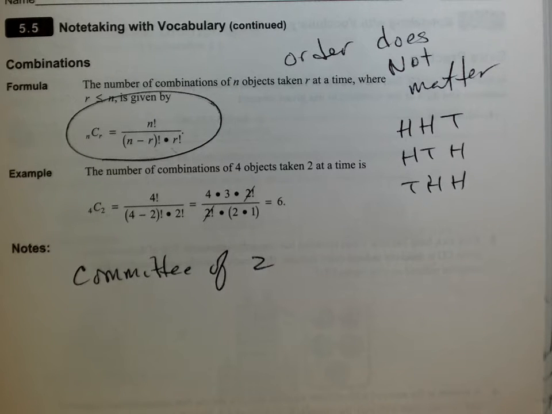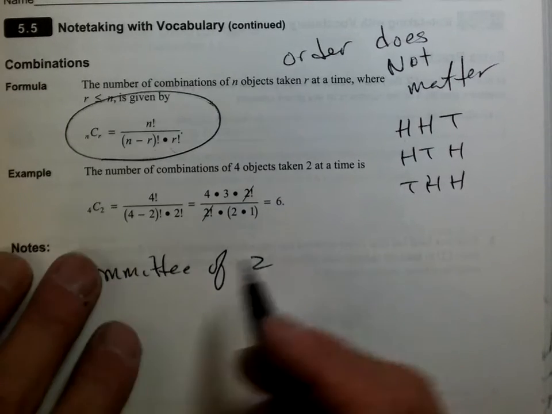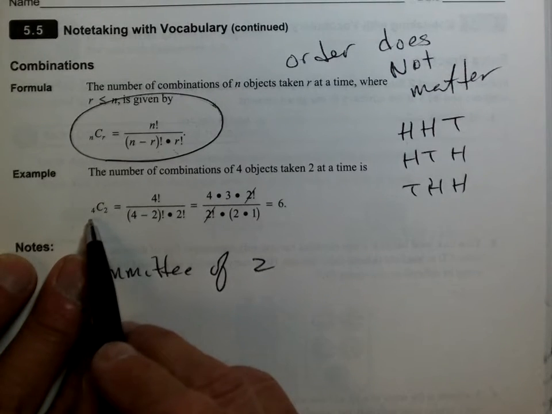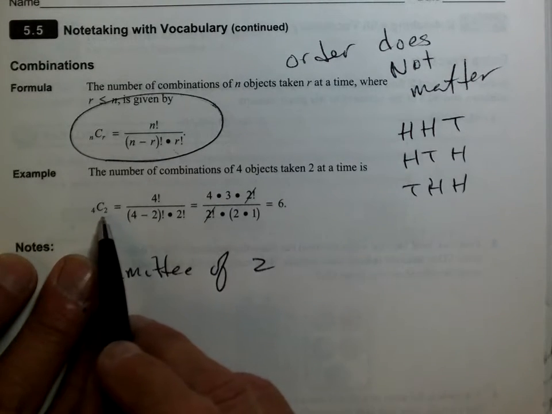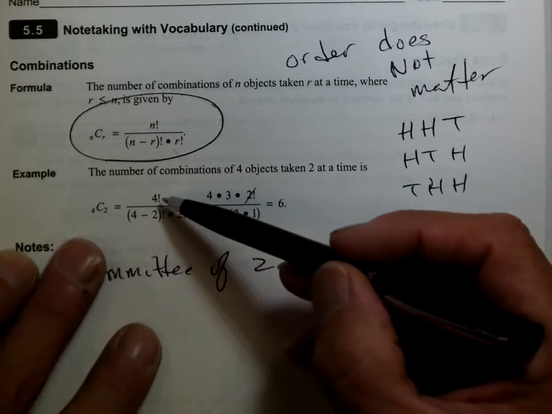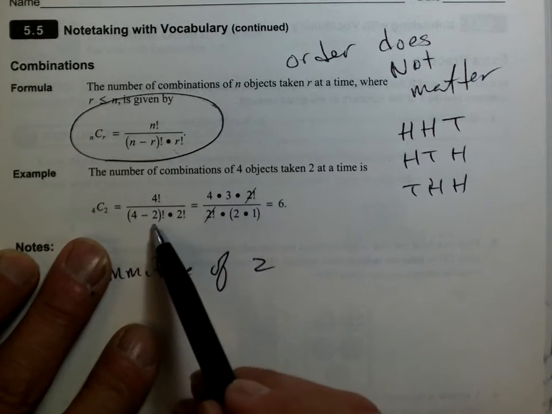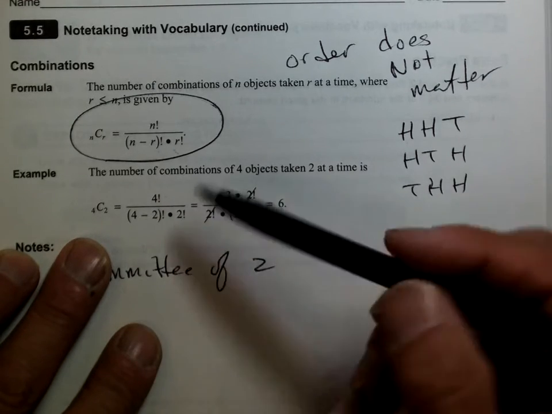Does that make sense? I wouldn't count it twice. I count it once. So there should be fewer choices, right? You guys agree with that? So let's see what the formula says. You go 4, because that's the total of my group, combination of 2. So you take 4 factorial over 4 minus 2 factorial times 2 factorial. See the formula?